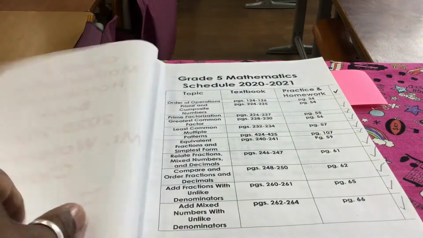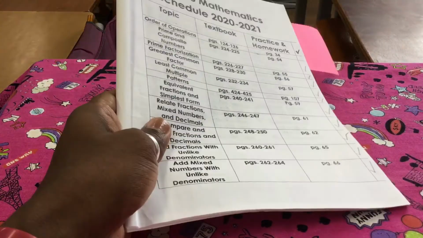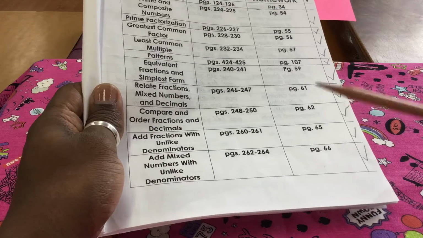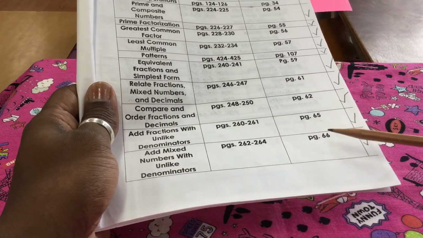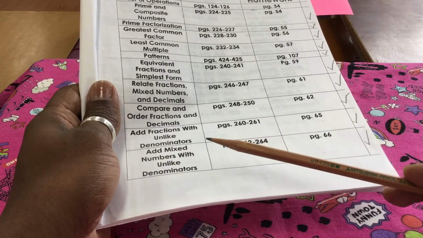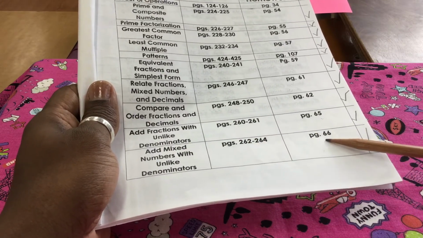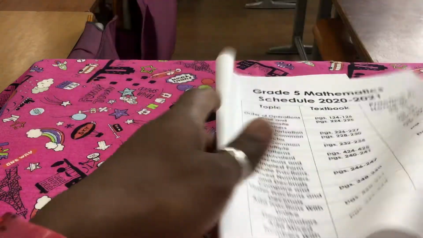In case you have no idea what I'm talking about, make sure you have completed page 65, page 66, okay? Page 65, add fractions with unlike denominators. Page 66, add mixed numbers with unlike denominators.